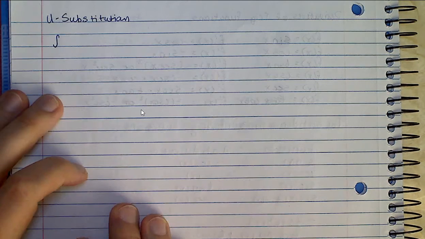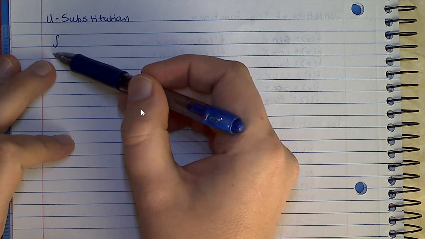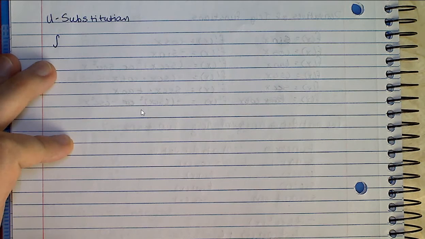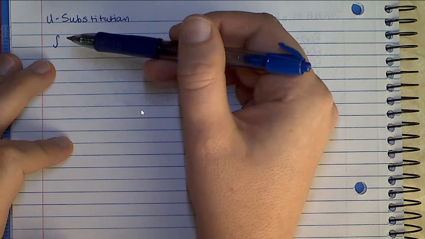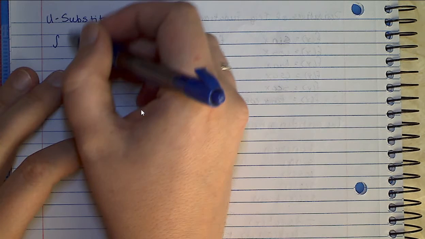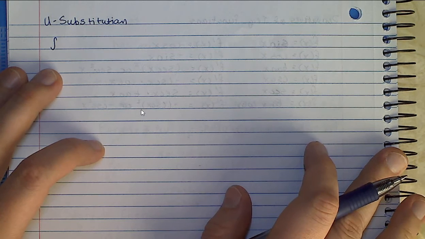So I'm going to do an indefinite integral here. If I don't put numbers top and bottom, that means you're just finding the antiderivative, and your answers need to have plus c at the back. If I put numbers top and bottom, then you're actually evaluating them with those numbers, and you don't have to have the plus c.